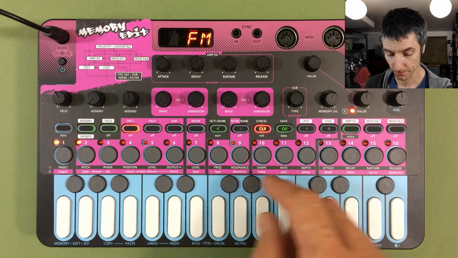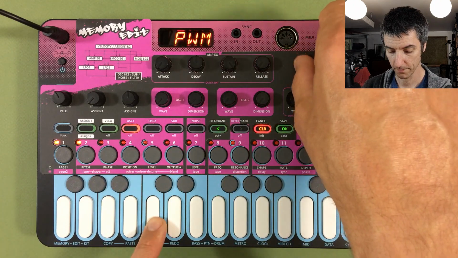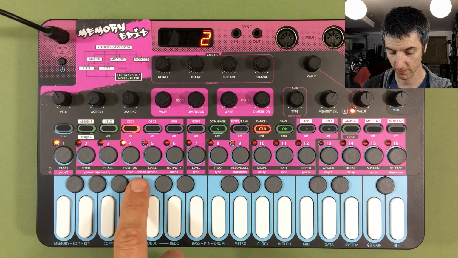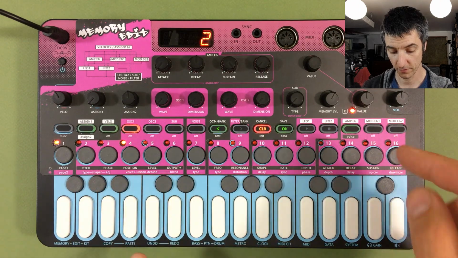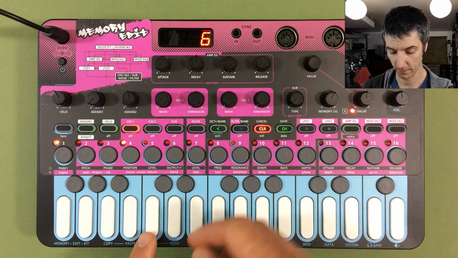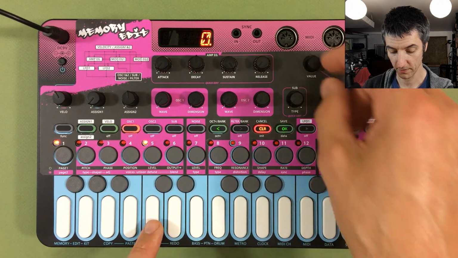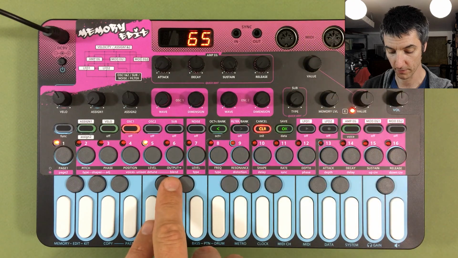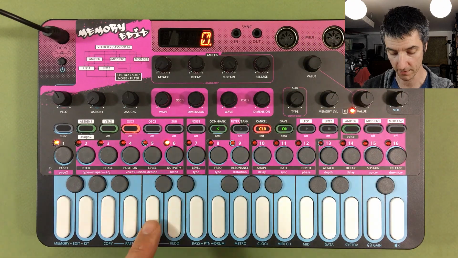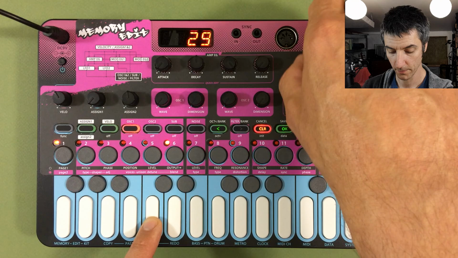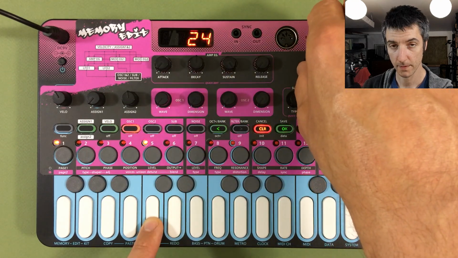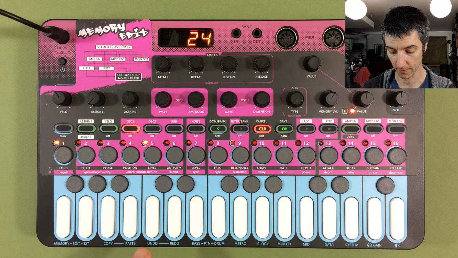If I just turn it off again. To start with, we've got our unison settings here. So we can set the number of voices of unison. We can turn it up to 6. We can set the detune amount. We still won't hear anything yet until we select blend, and this brings in the unison. So we can get these huge sounds going.